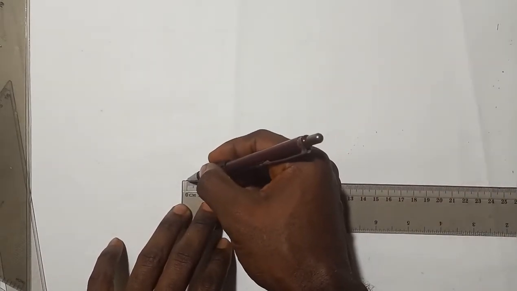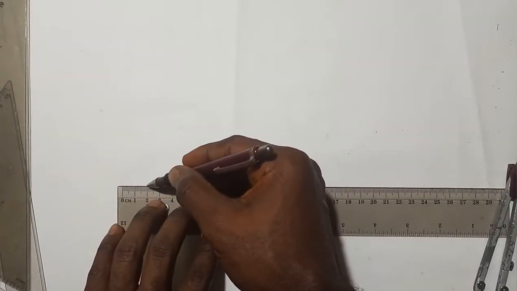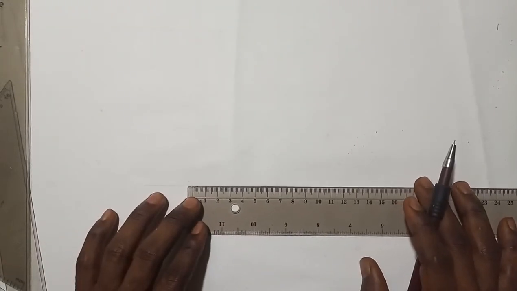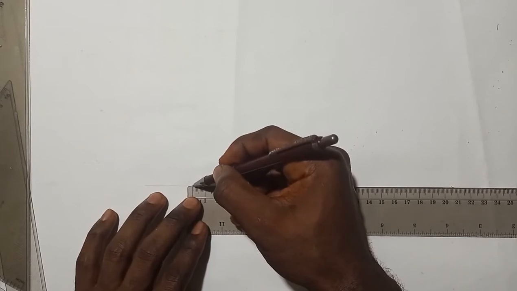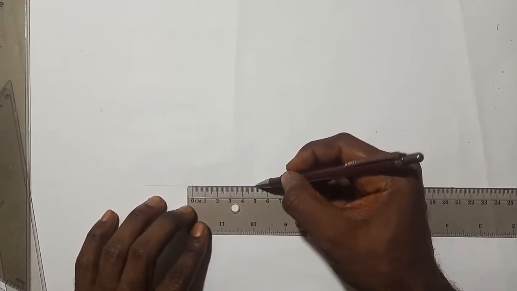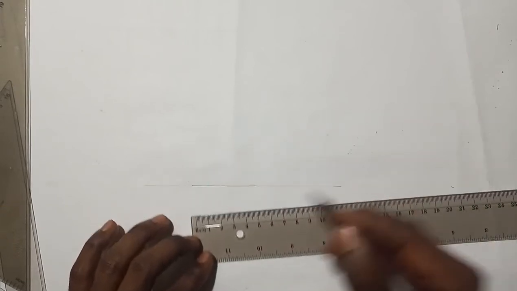We want to draw a square of 5 cm. Draw your fence line first. Remember, now we are constructing. From 0 to 5, so 5 cm. We outline it with a thick line.